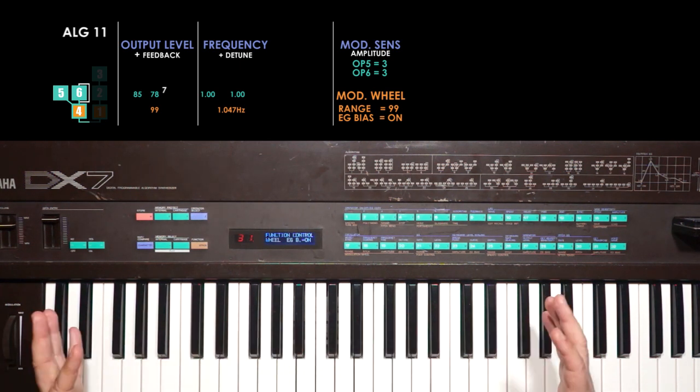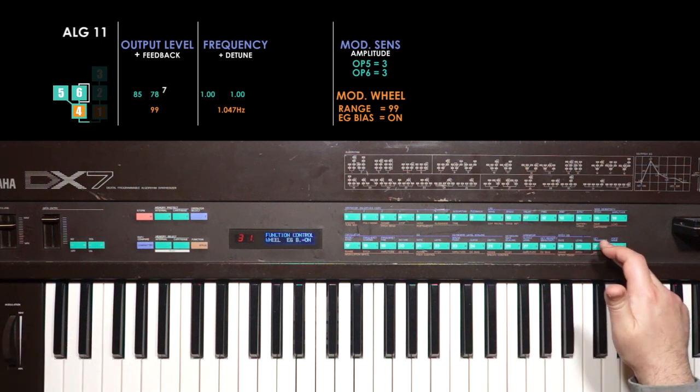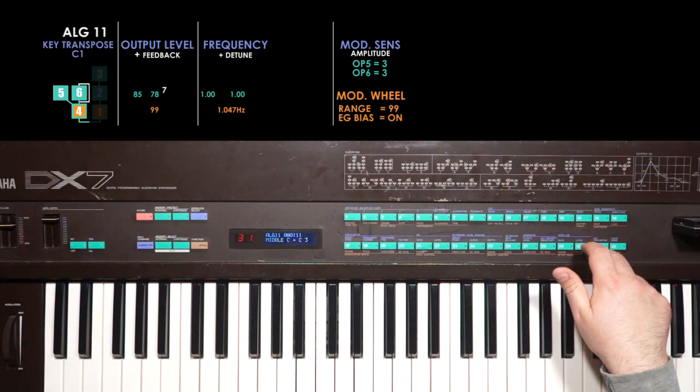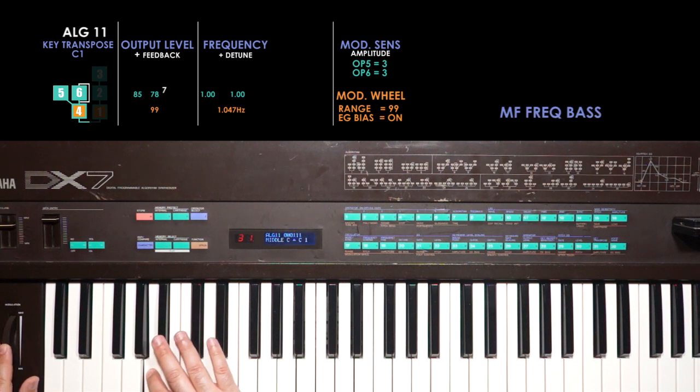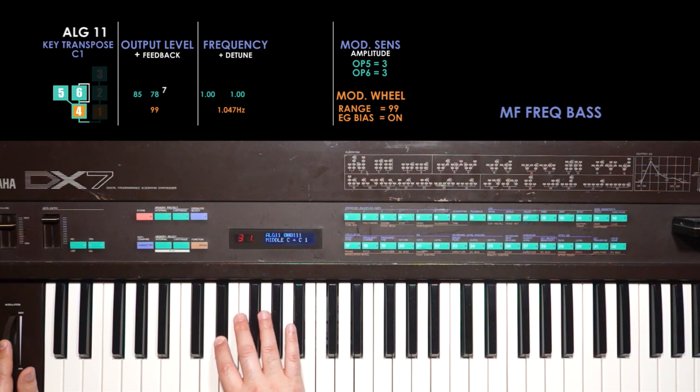So you probably heard that our sound isn't fat yet. Really easy, we go to key transpose, select C1 all the way down here, and that'll shift our pitch range down by 2 octaves. And that's where all that bottom end is right there.